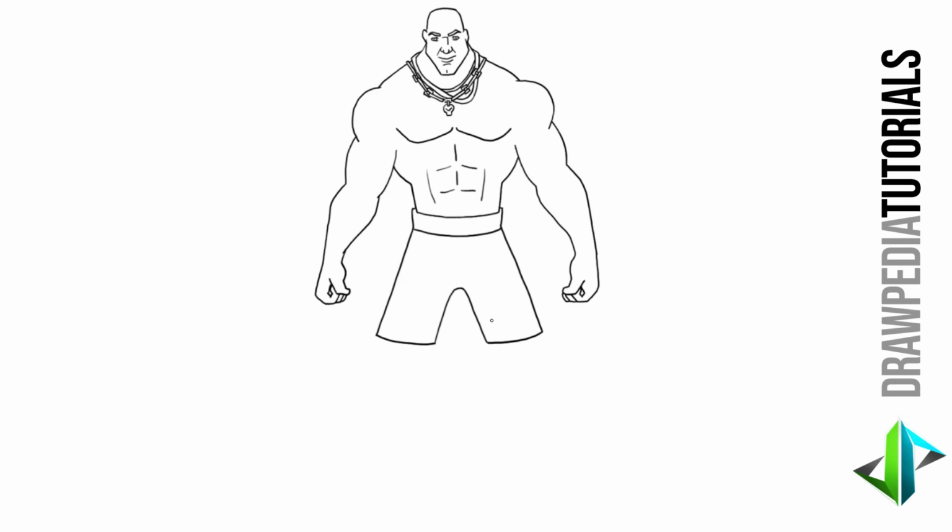Inside of his shorts, I'm going to draw at the lower point a curved line across at that corner. Slightly above that, another similar curved line across. And another one slightly above that. Mirror that same set of curved lines across on the left side.